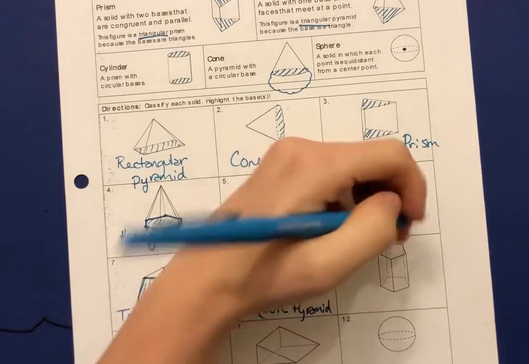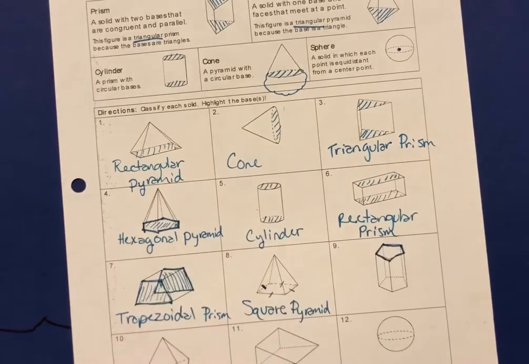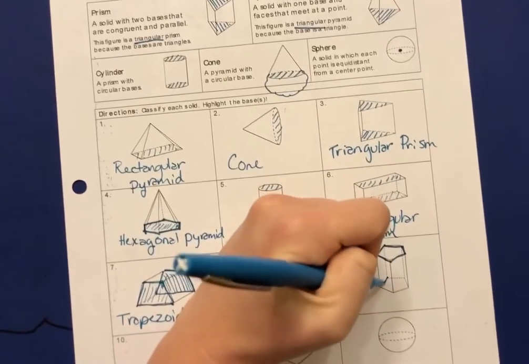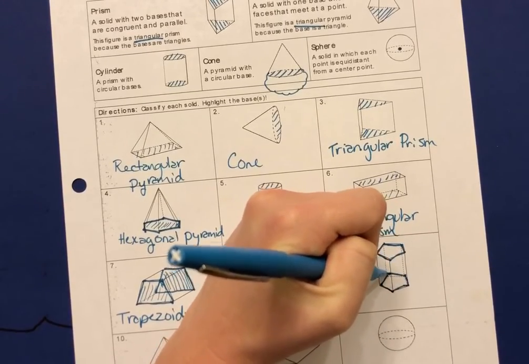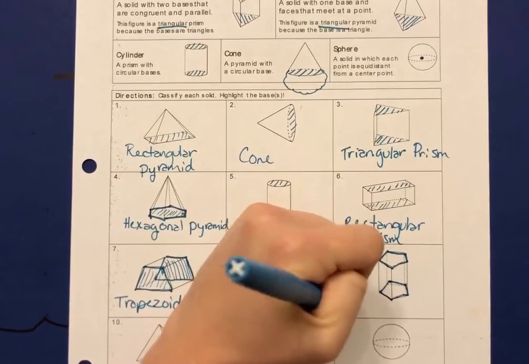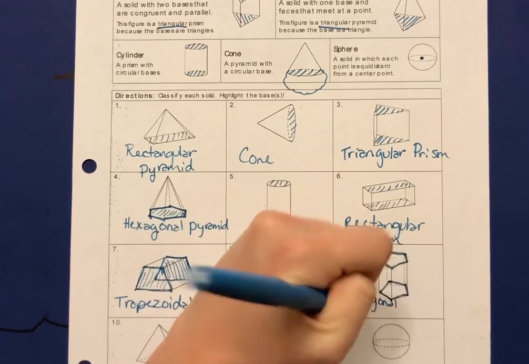Looking at this one, I go, okay, it's definitely some sort of prism. It ends up being top and bottom. Those are 5 sides. Okay, so you gotta go in and be like, okay, what is a 5-sided figure? Some of you know this by the building. Pentagon. So, this is a pentagonal prism.